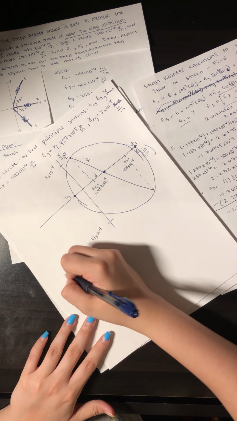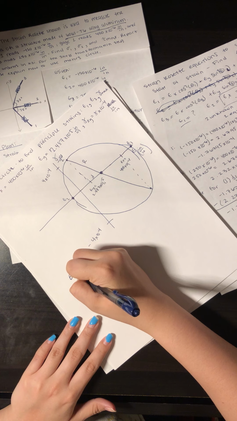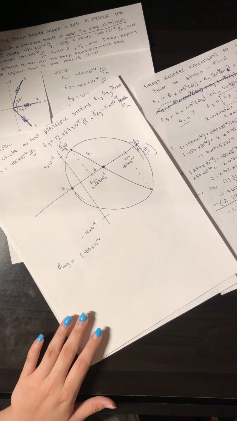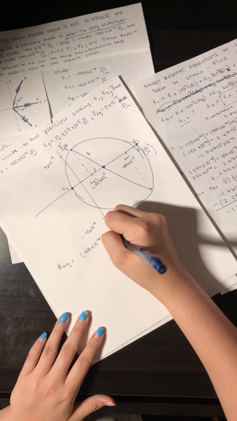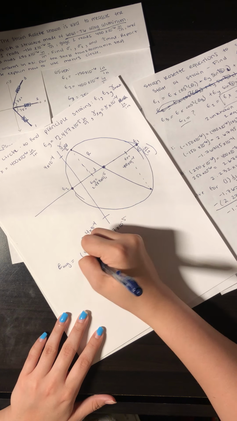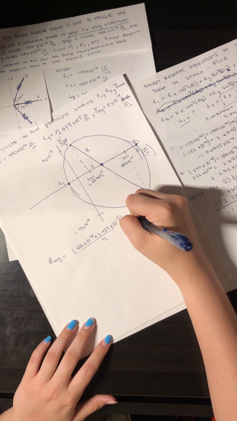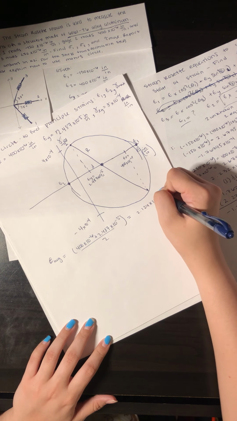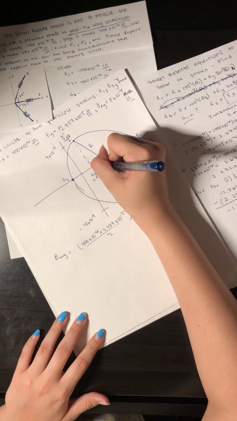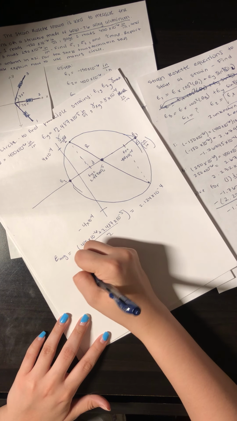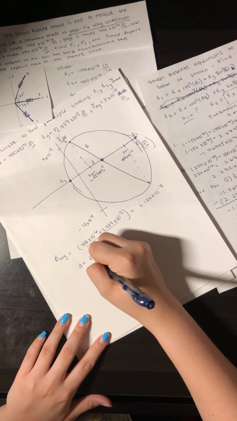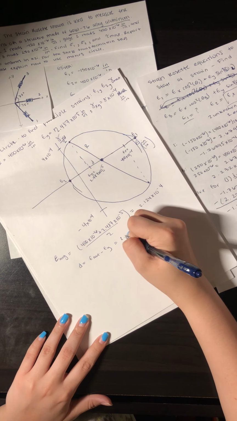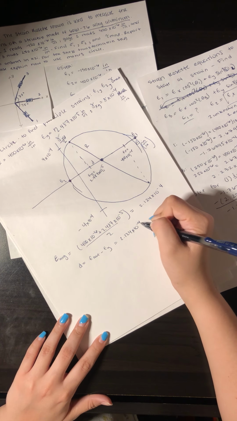To find the center, we need this average, which is 400 times 10 to the negative 6 plus 2.487 times 10 to the negative 5, over 2. This will give us 2.124 times 10 to the negative 4. Then we need this distance, we need d. D is equal to the average minus epsilon y, which is equal to 2.124 times 10 to the negative 4.